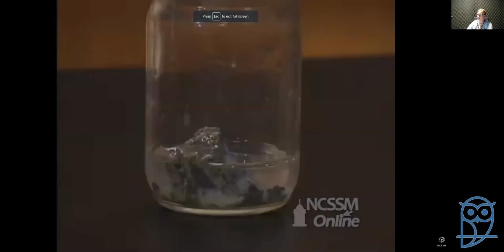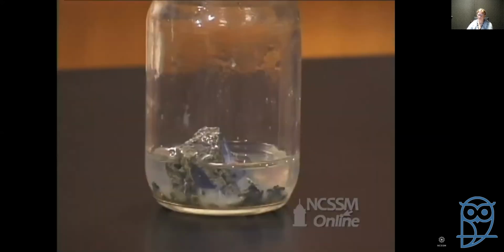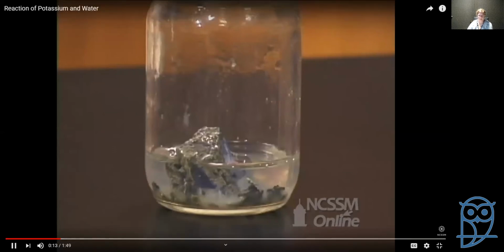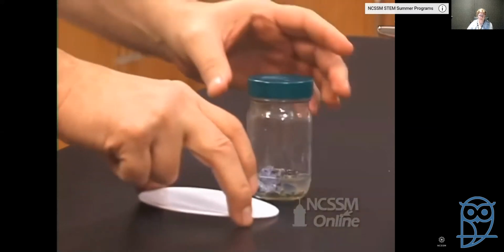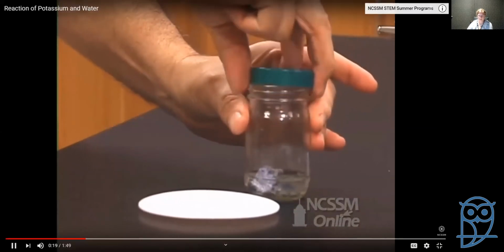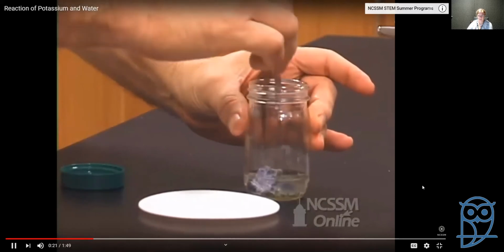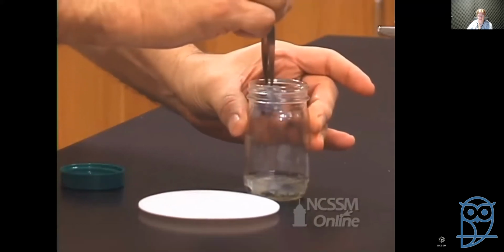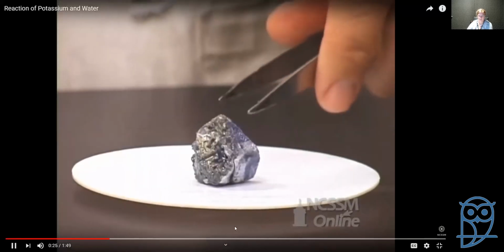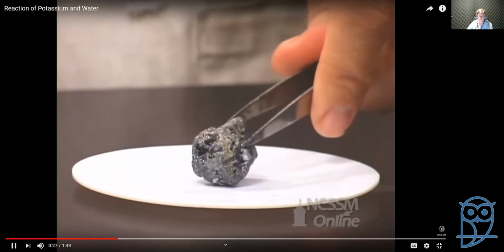If we continue down the column for potassium, we see that the potassium metal is also stored under mineral oil to minimize its reaction with the oxygen in the air. If we remove a piece of potassium metal, we can see that the potassium is coated over with a gray coating of the oxide.